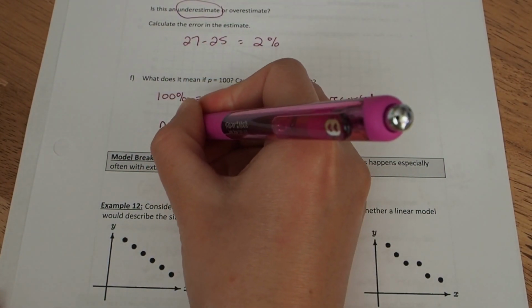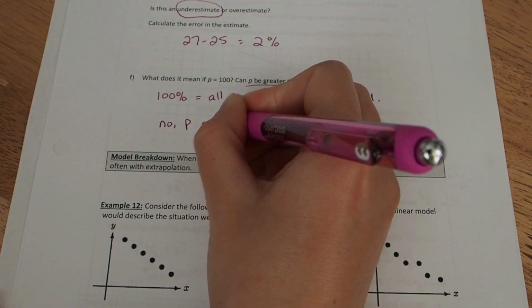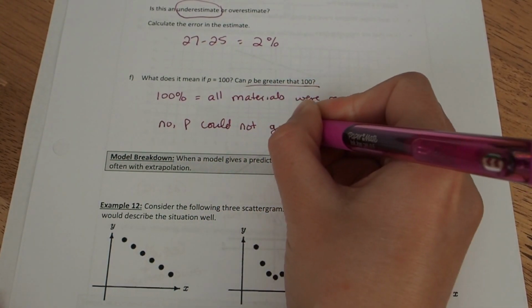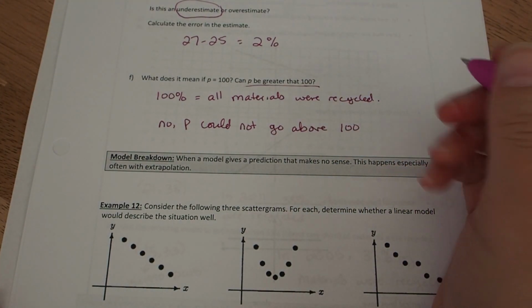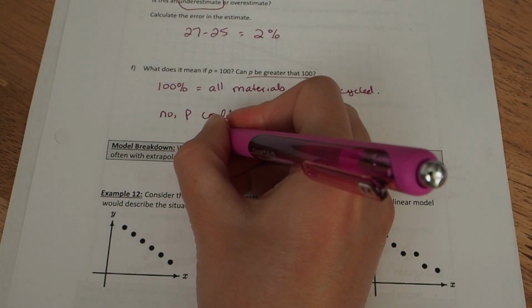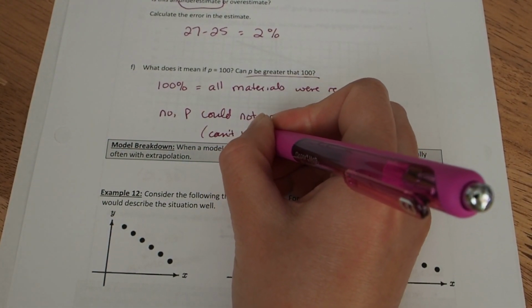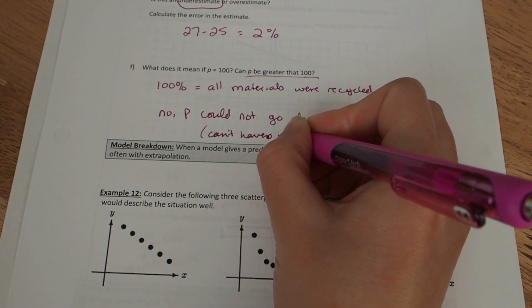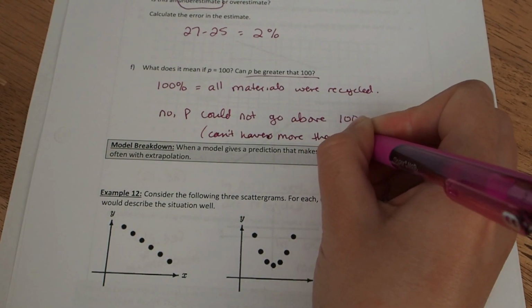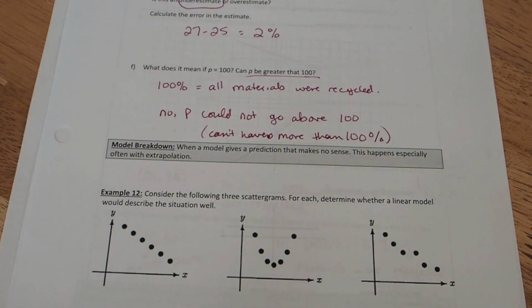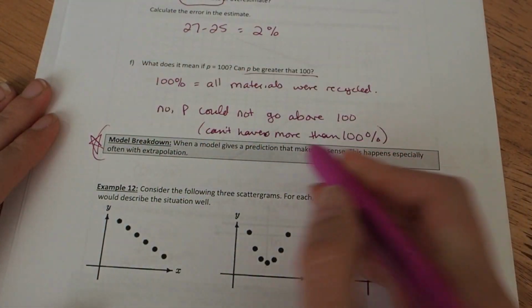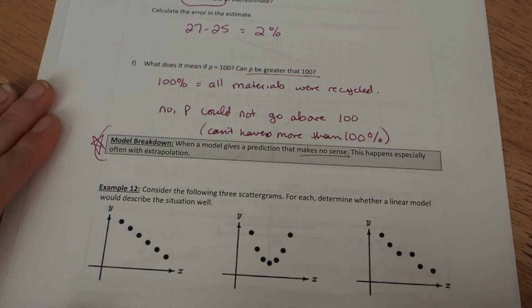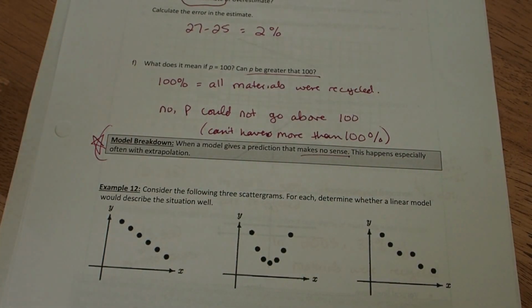Okay, so no, P could not go above 100 because you can't recycle more than 100%. If it did, I'll make that note as well, can't have more than 100%. If you did make a prediction that went above 100% or some other thing that didn't make sense, that's what you say you have model breakdown. Model breakdown is when a model gives a prediction that makes no sense. This happens especially often with far extrapolated predictions.